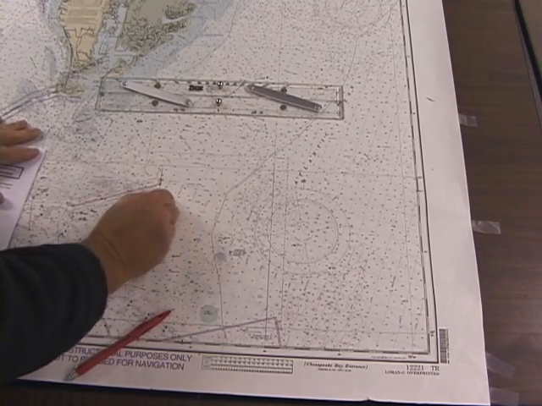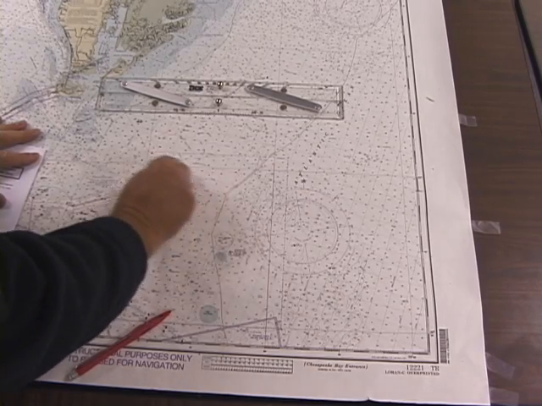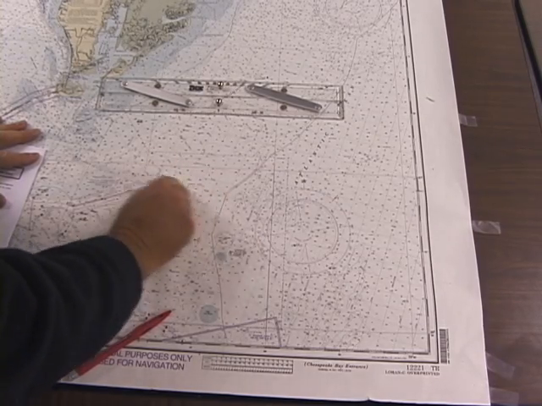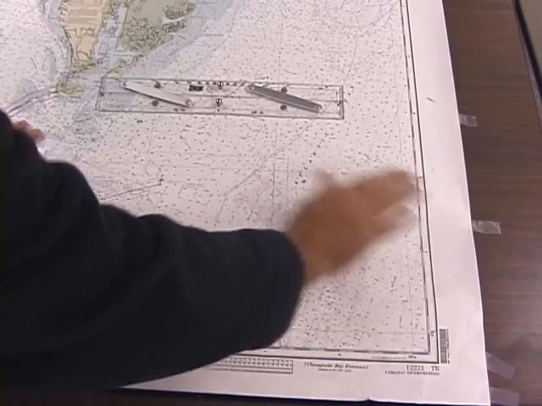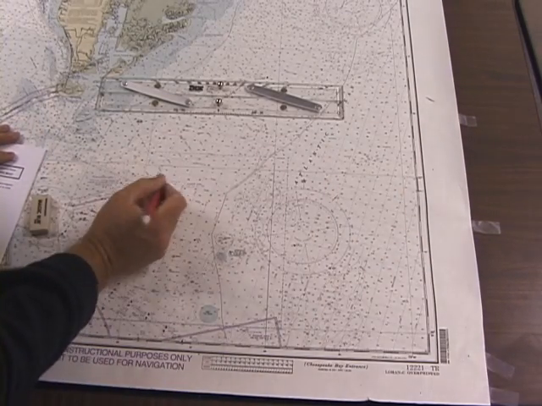Now this is why I say you're going to need a good eraser. These magic rubber erasers are good on this chart. I can erase all this now and get it out of my way. And there's my position. This is where I am, right here.